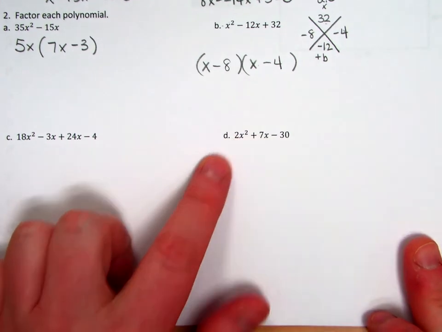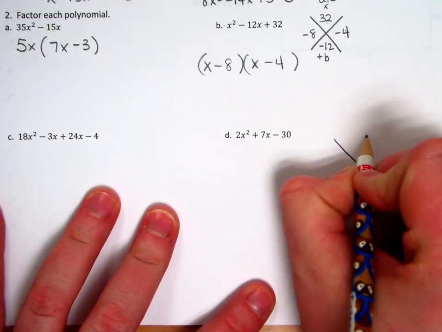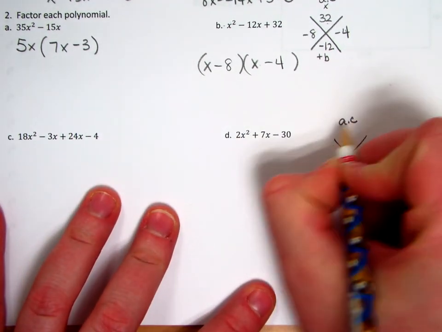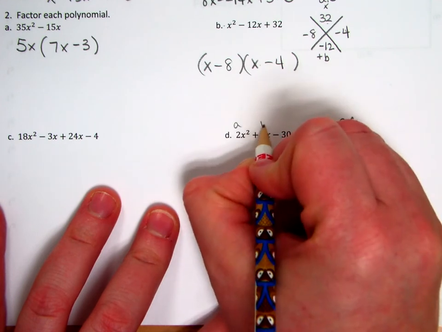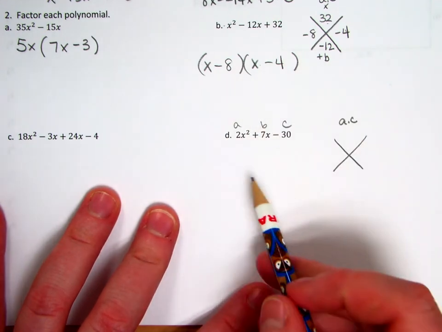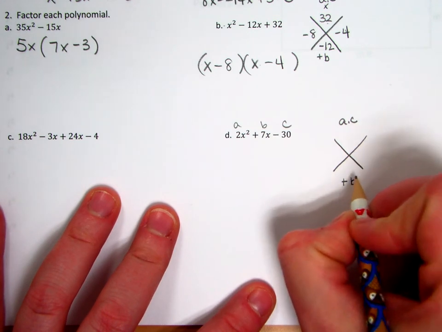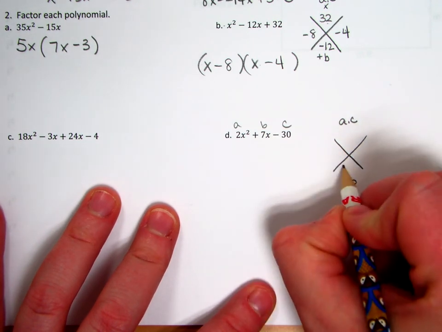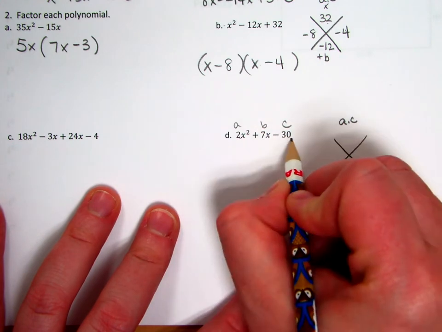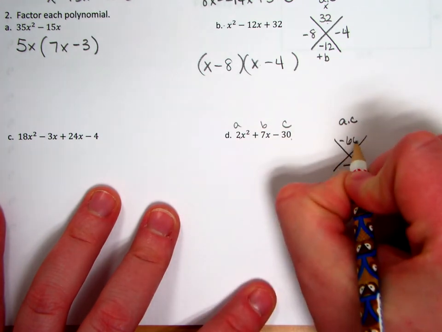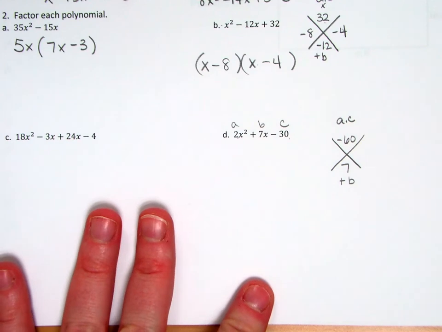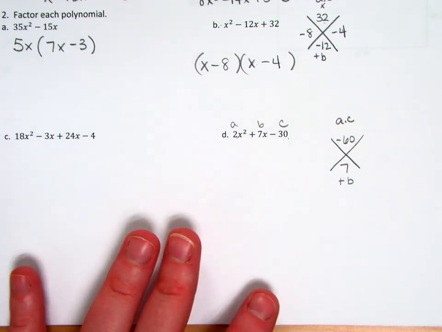Jumping down here to this one here. So using the method here, once again, a times c. This is a, this is b, this is c. If it's not in the correct order, rewrite it. That add up to be b. So b value is 7. 2 times negative 30 is a negative 60. So what are the factors of negative 60 that add up to be 7?